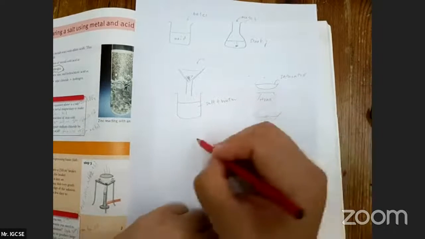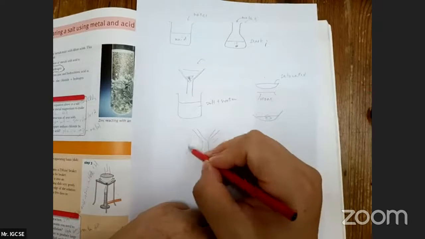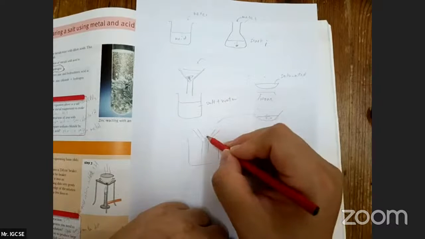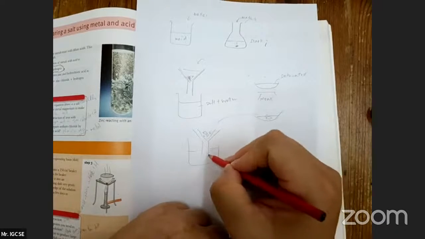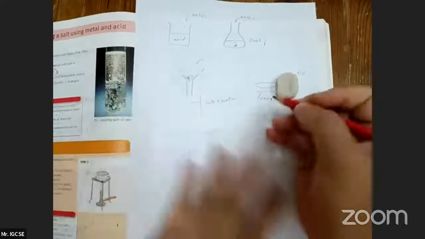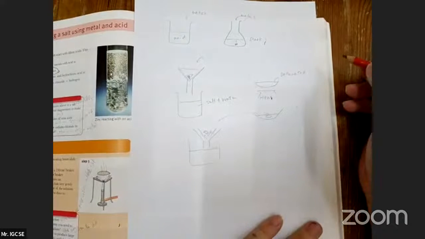Now you go back to the filter funnel, a new one, new paper. Then you pour all this in. You can see the crystals form here, and then the filtrate will be there. So this is the crystal salt we obtain.